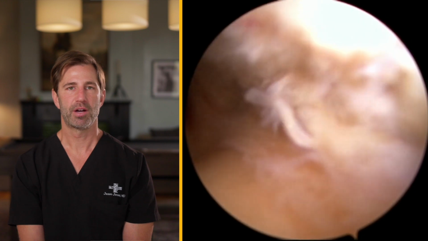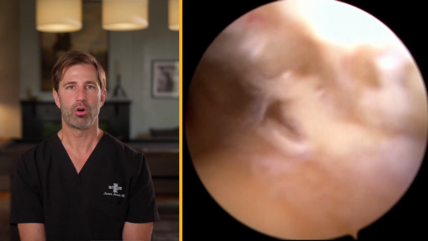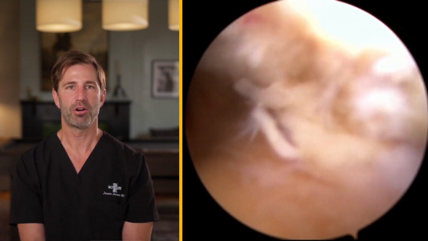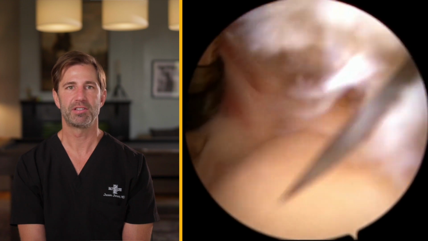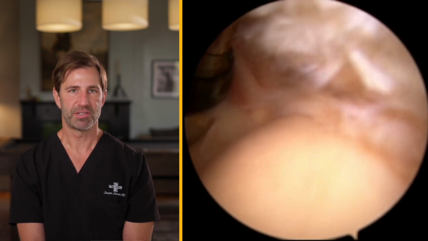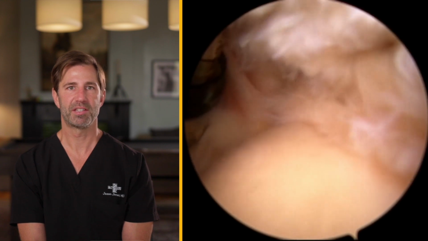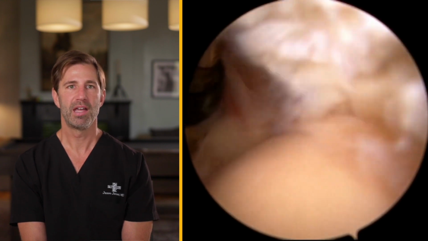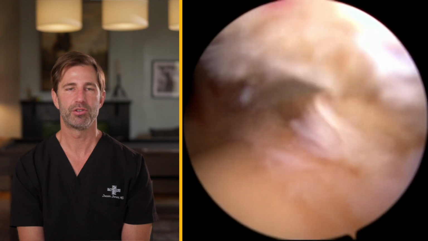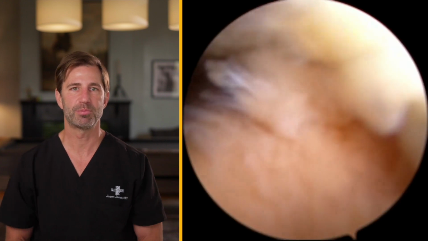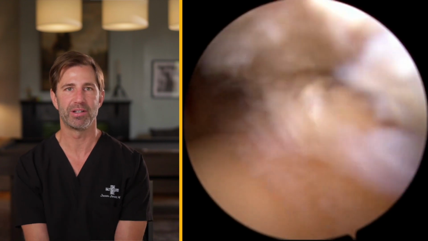Now we're looking at the rotator cuff attachment itself. This patient has a large rotator cuff tear. There are some residual fibers present, as you can see. We'll take these fibers down to complete the rotator cuff tear in full, because this allows for us to more fully take the healthy tissue and pull this over to the patient's normal rotator cuff attachment, which is referred to as the footprint.